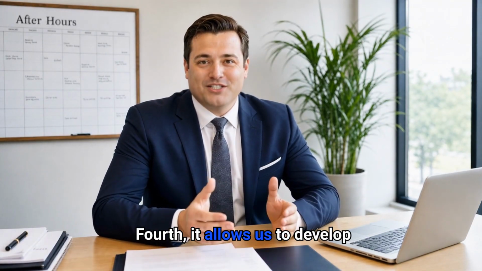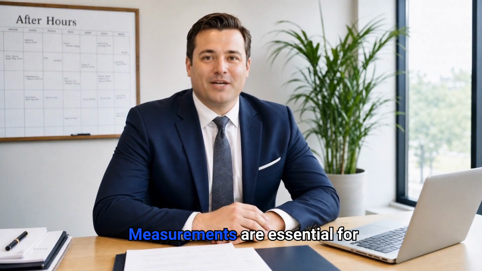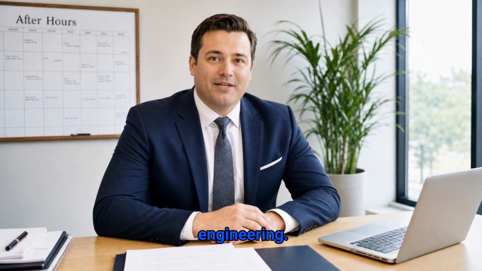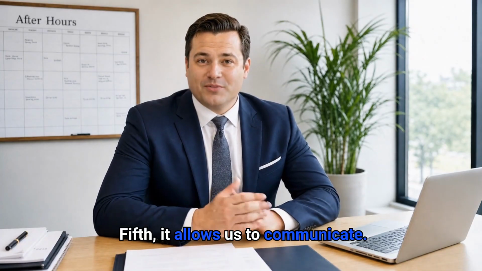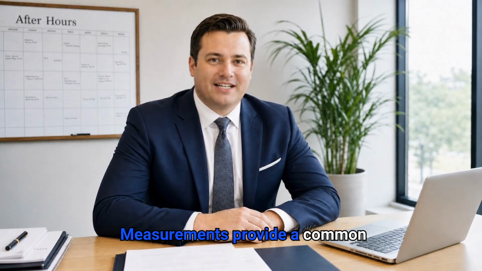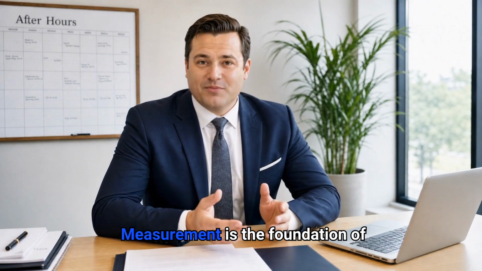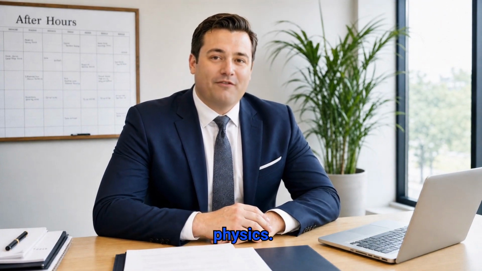Fourth, it allows us to develop technology. Measurements are essential for engineering. Fifth, it allows us to communicate. Measurements provide a common language. Measurement is the foundation of physics.